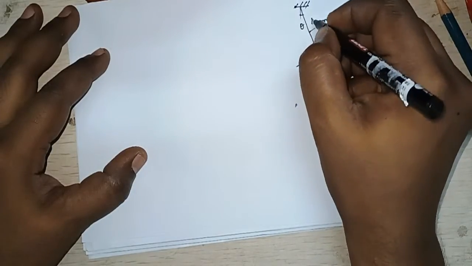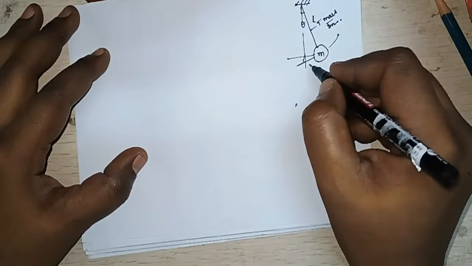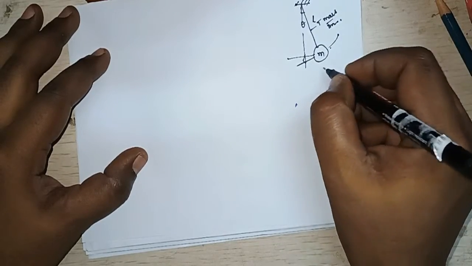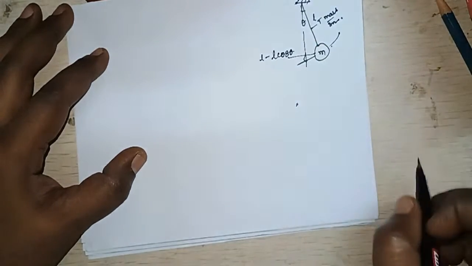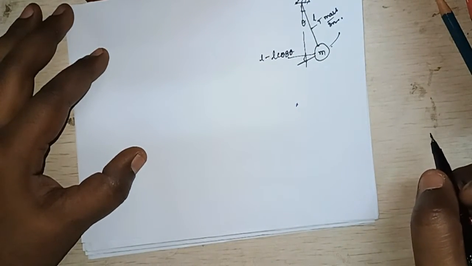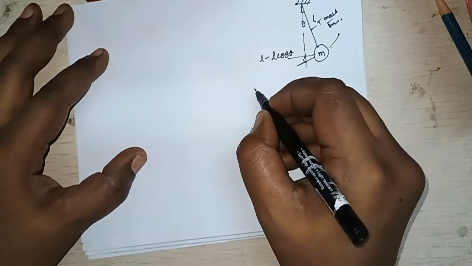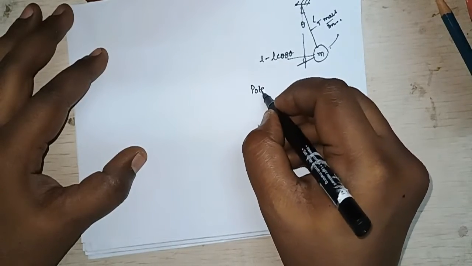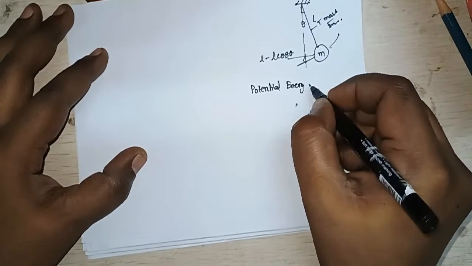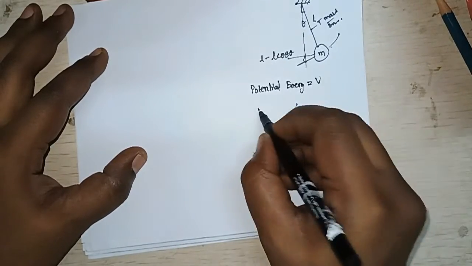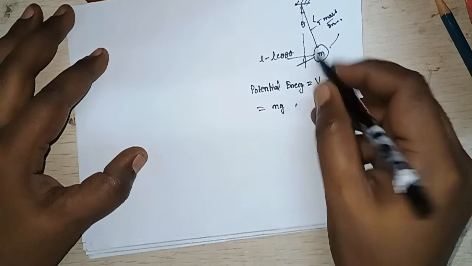This is the length of the pendulum over here, and as it goes over here, the height will be L minus L cos theta. If it is L minus L cos theta, what will be the potential energy? Potential energy V is equal to m into g into h.